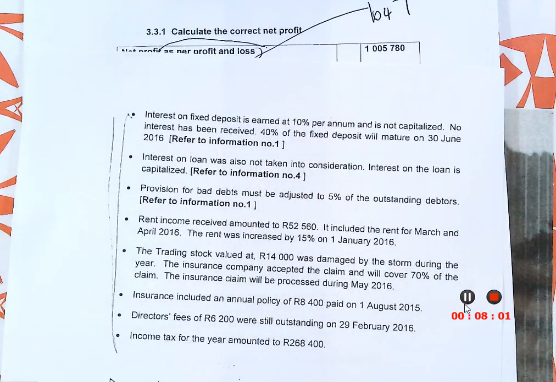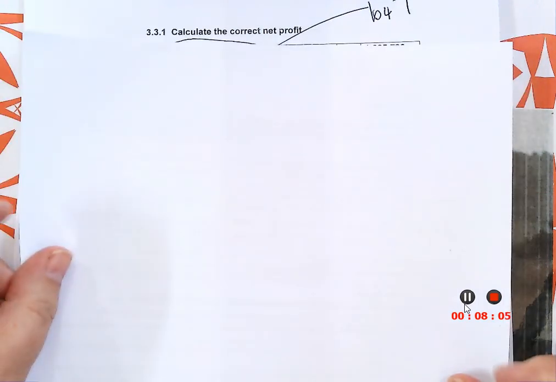Before I start with that, let's go back in our head to the format of the income statement.